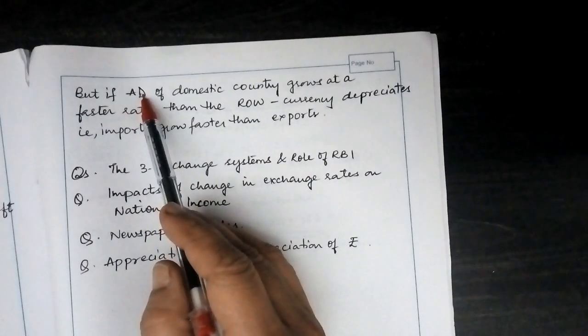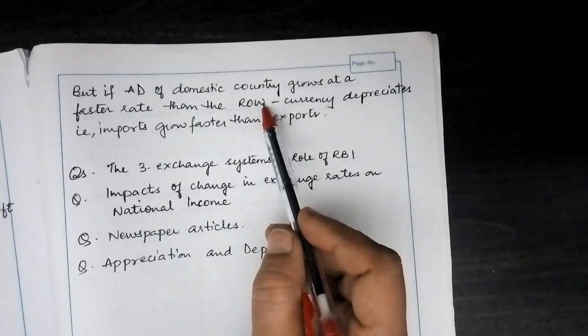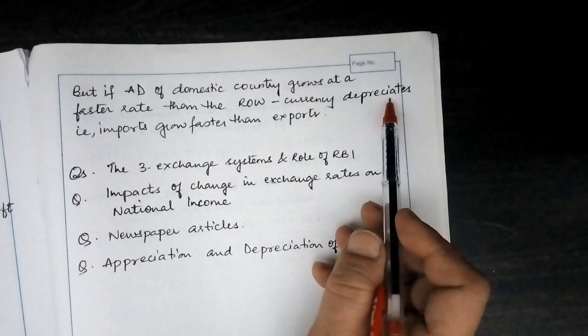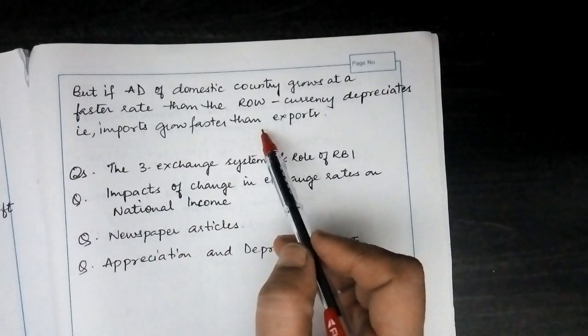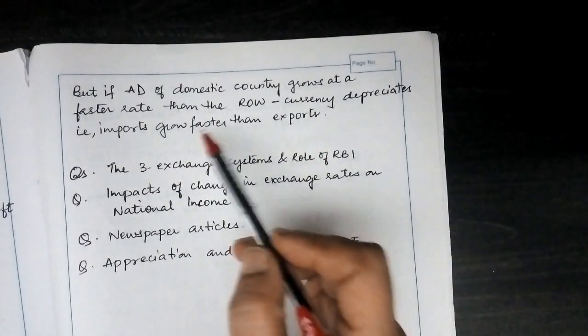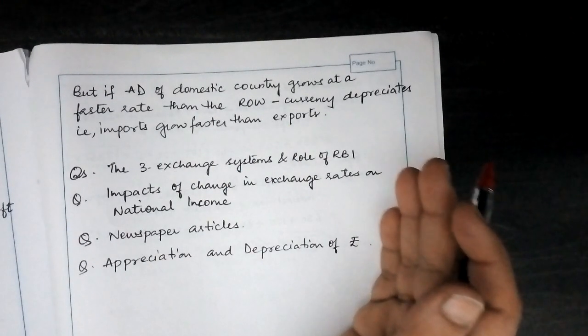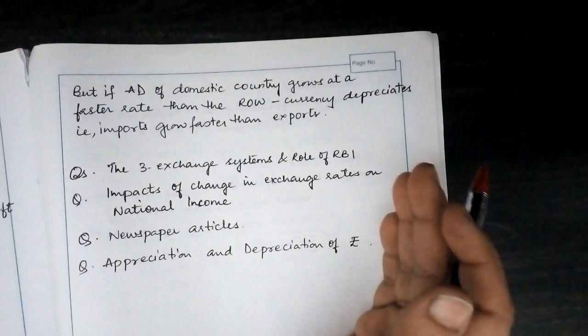But if the aggregate demand of the domestic country grows at a faster rate than the rest of the world, then we say that the currency depreciates. What happens when currency depreciates? Imports will grow faster than exports. When imports grow faster than exports, there will be outflow of domestic currency, and this would bring down the national income.